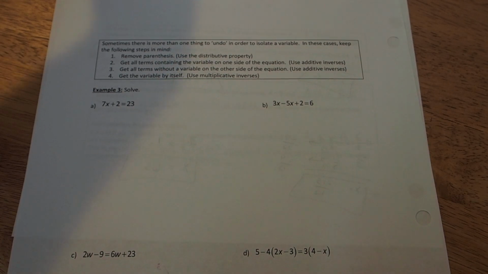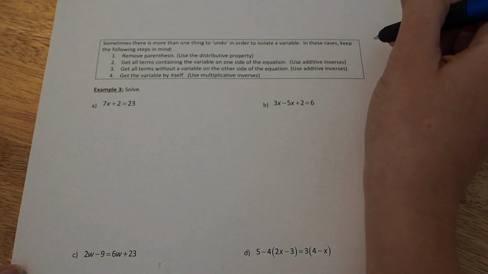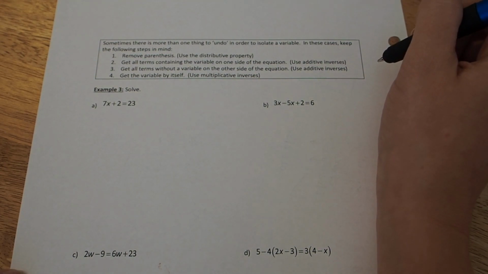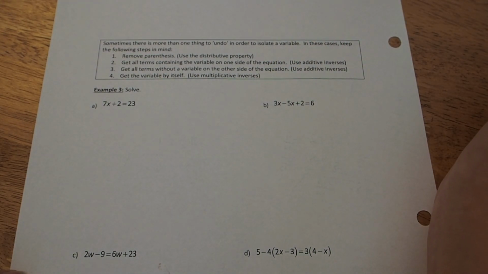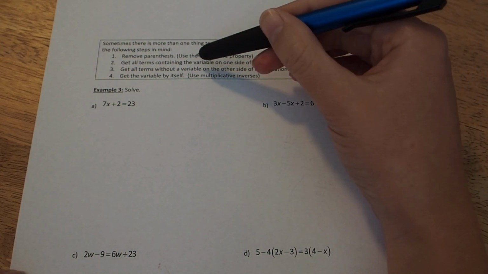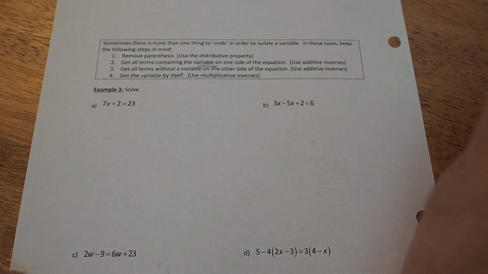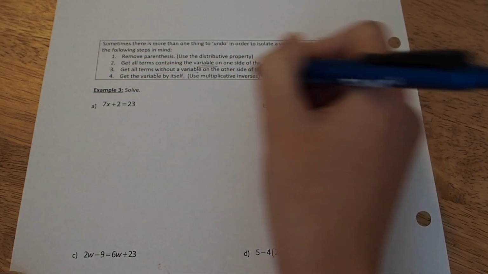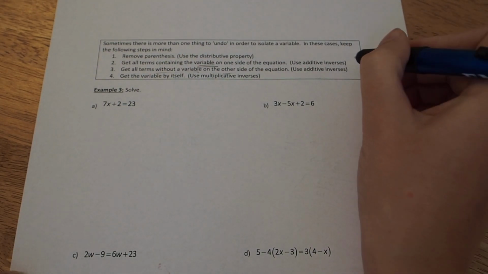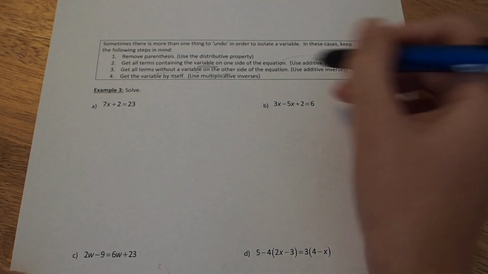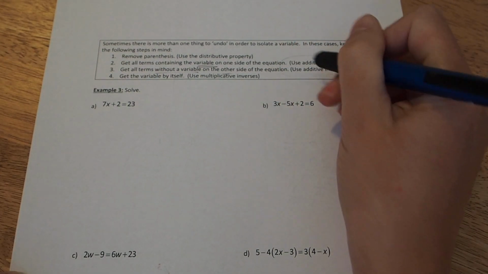Sometimes there's more than one thing to undo to isolate the variable. In these cases, we want to keep the following steps in mind. The first thing that you would want to do to any problem is remove parentheses by using the distributive property if necessary. Next, you'd want to get all the terms that have the variable on one side, so we always do the variable first, and then get all the terms that don't have the variable to the other side of the equation, so constants next. Finally, use the multiplicative inverse. So both of those are additive inverse. We do our additions and subtractions before we do our multiplications or divisions. Because we're doing the opposite of both sides, we're also doing the opposite of the order of operations here.